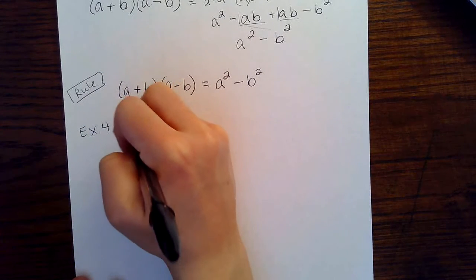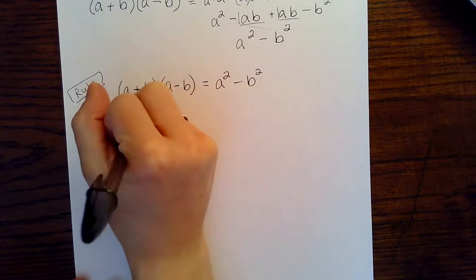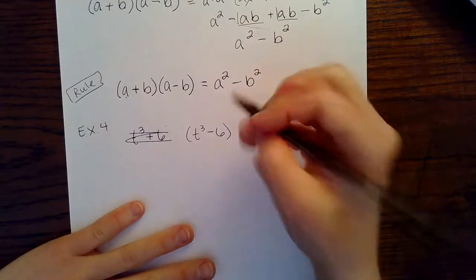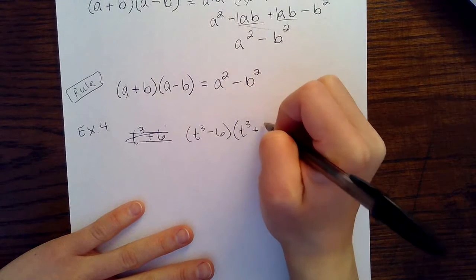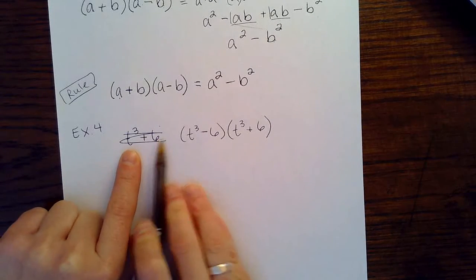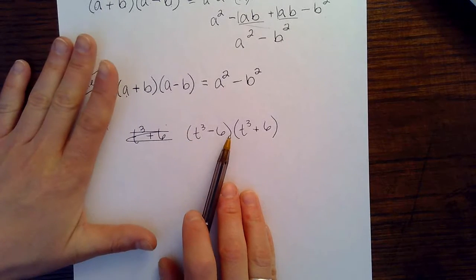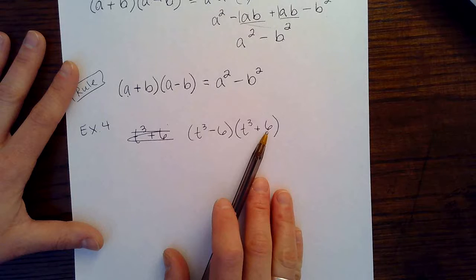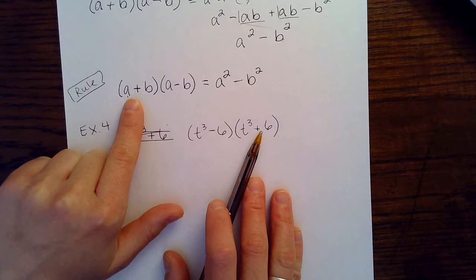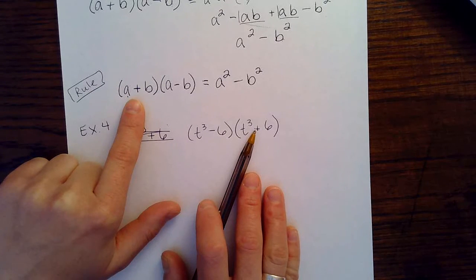And we have t to the third plus 6. Oh, I got that backwards. T to the third minus 6, excuse me, times t to the third plus 6. Now, I'm being particular. I wrote that with the sum first instead of the difference first because I want to ask the question, does it matter whether this subtraction comes first or addition comes first? Does this follow the same rule? And the answer is yes. We can still use the difference of squares.